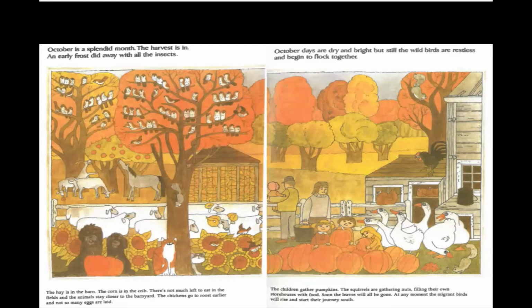October days are dry and bright, but still the wild birds are restless and begin to flock together. Children gather pumpkins, the squirrels are gathering nuts, filling their own storehouse with food. Soon the leaves will all be gone. At any moment, the migrant birds will rise and start their journey south.